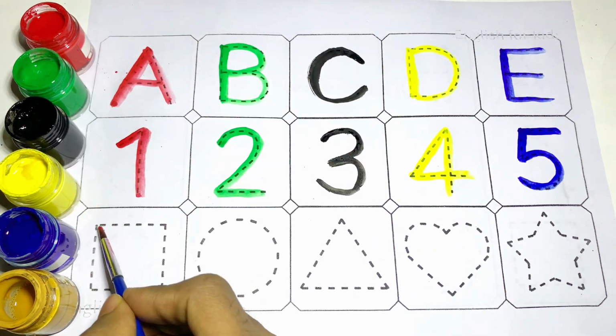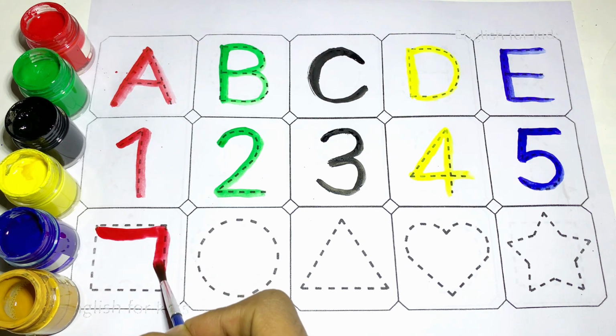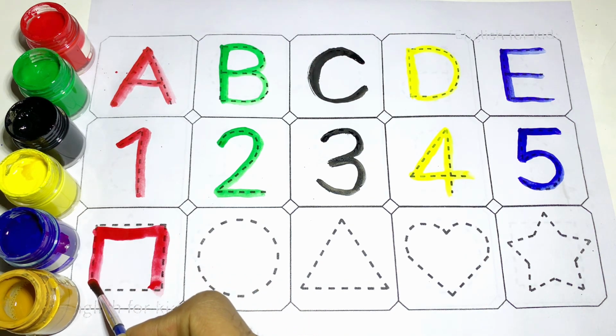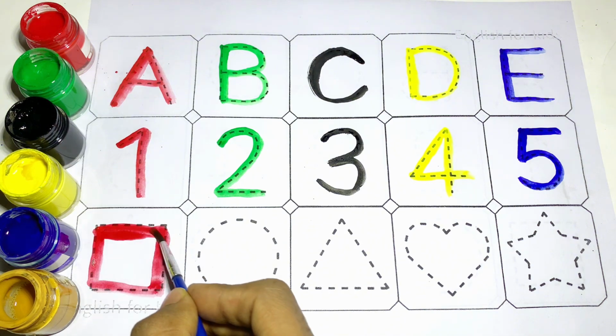Kids, now draw shapes, and first we draw a square. The shape of square, and use red color.